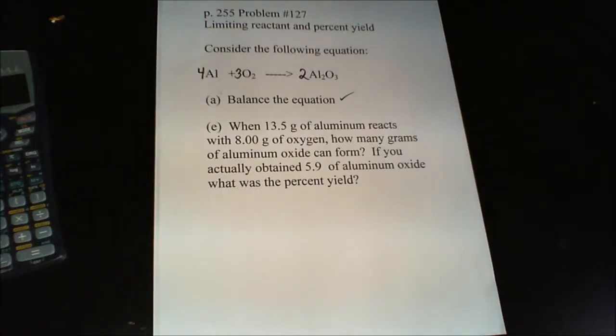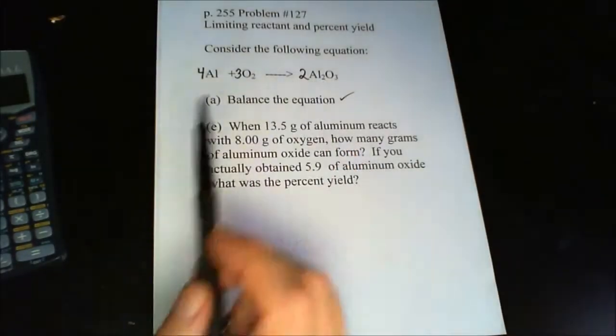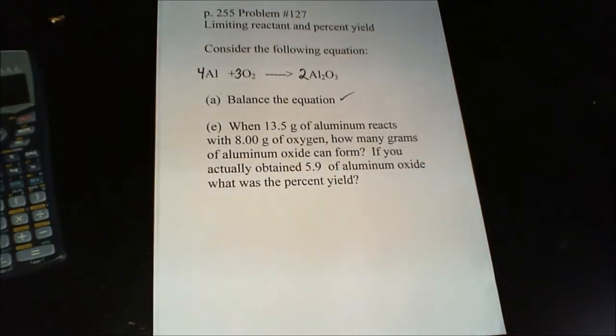On page 255, problem number 127, we have a limiting reactant problem, and I've modified it a little bit to make it also a percent yield. We have the following equation, which I've already balanced: aluminum plus oxygen gives me aluminum oxide, and we have 4 aluminums plus 3 oxygens give me 2 aluminum oxide. So we've already balanced the equation.